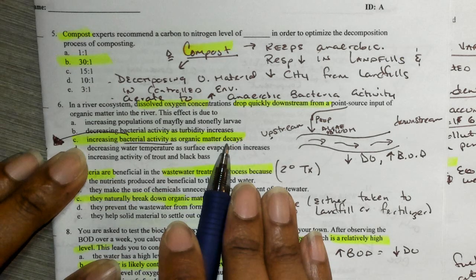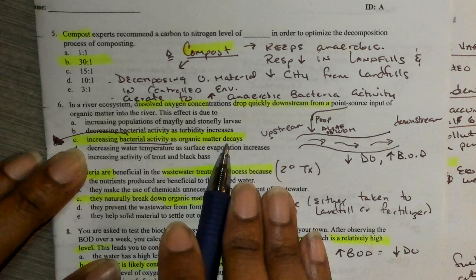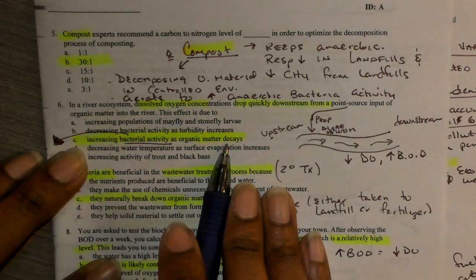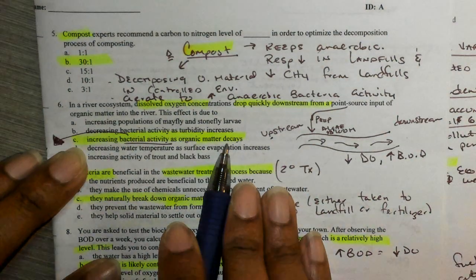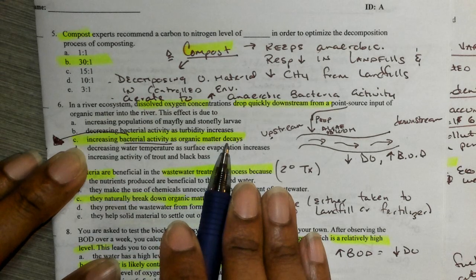The increase in nitrogen and phosphorus from organic matter increases the amount of aerobic bacteria. Because they're aerobic, air means what? It needs oxygen. So the more aerobic bacteria there are, the more oxygen gets used up in the water, so the less dissolved oxygen there will be.